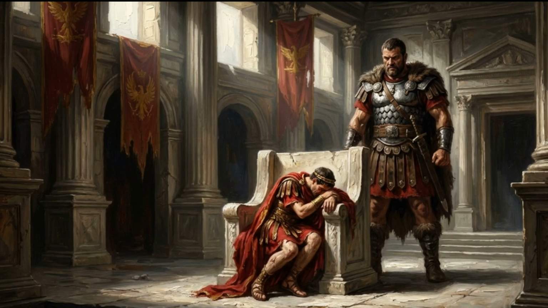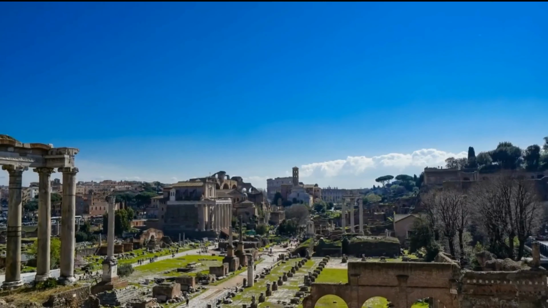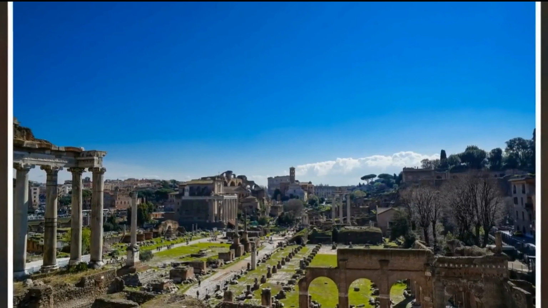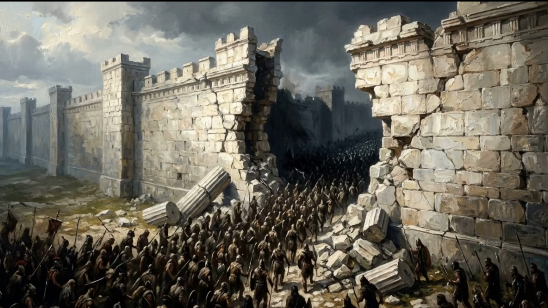A Germanic general named Odoacer, originally sent to support the crumbling government, instead deposed the young emperor Romulus Augustus and seized power for himself. The ruins of the Roman Forum serve as a physical record of this collapse, marking where a global superpower once stood before it finally buckled. The empire was ultimately crushed by the weight of its own borders.